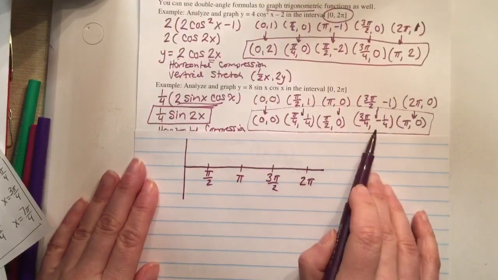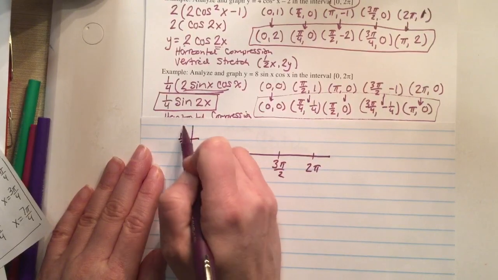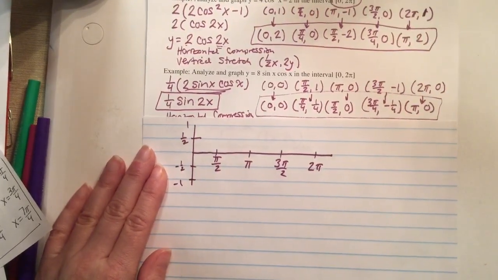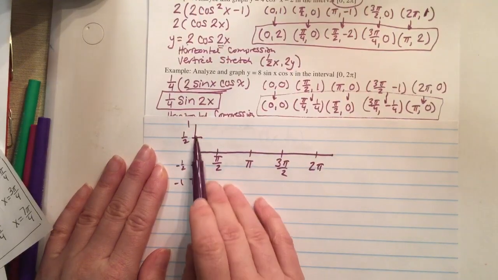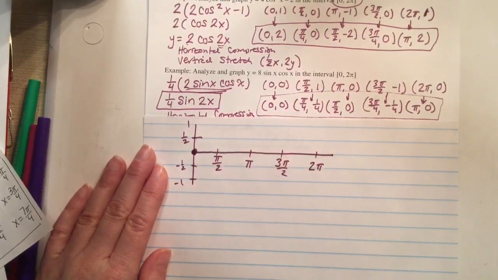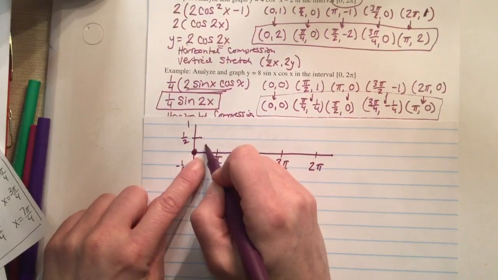My highest point and lowest point are 1/4. So I'm going to say, okay, this is 1/2 and this is 1. This is -1/2. This is -1. So when I do my 1/4, it has to be between 0 and 1/2. So 0, 0. Bam, got it. Pi over 4 is in between 0 and pi over 2, 1/4.